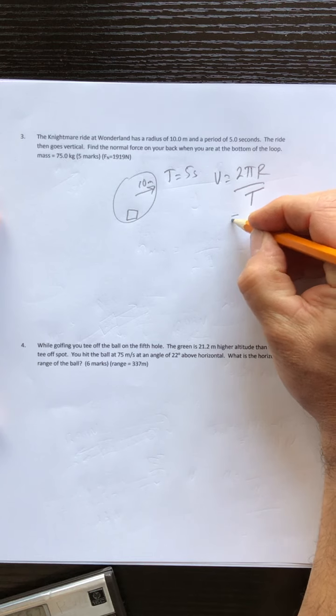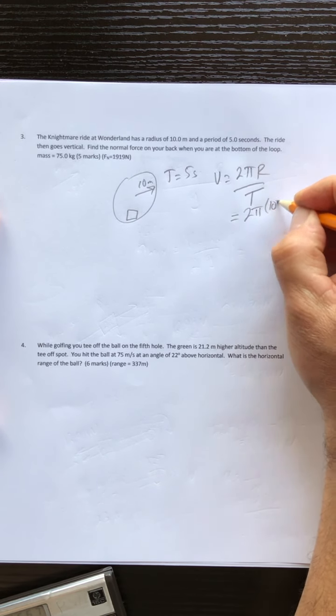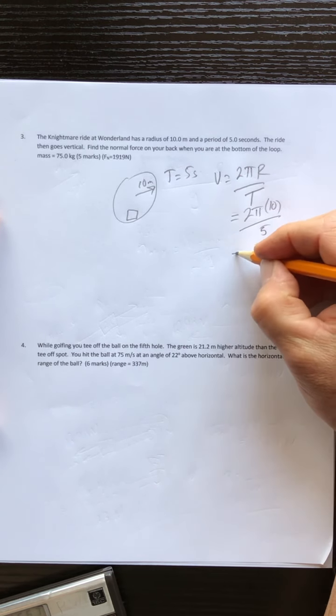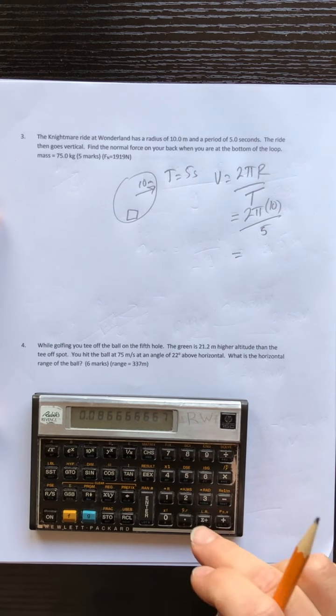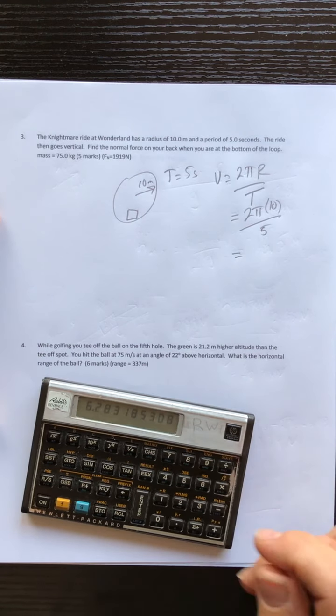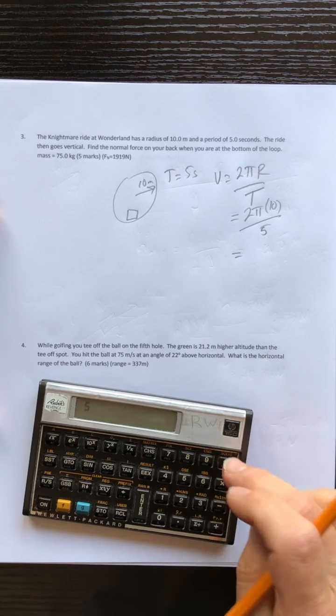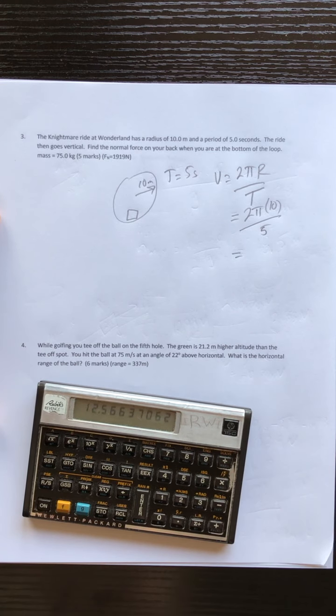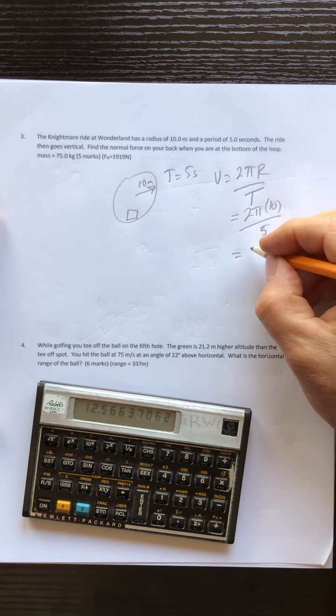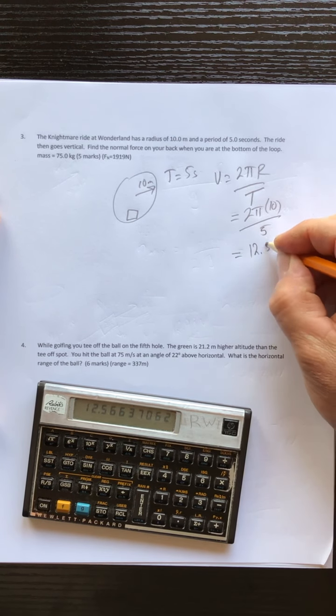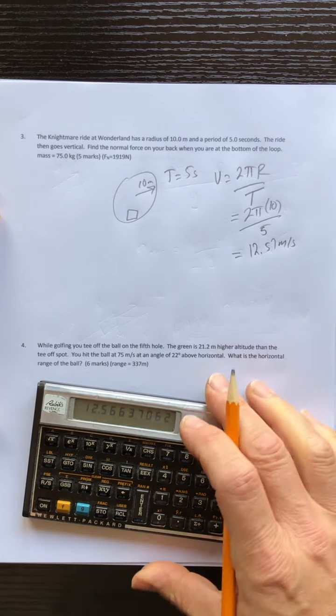2 pi r over T, so 2 pi times 10 divided by 5 gives me 12.56, so 12.57. Okay, so that's fine.